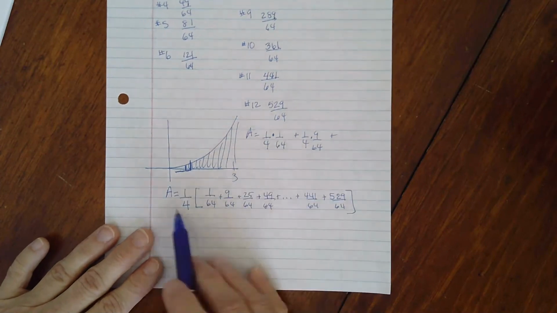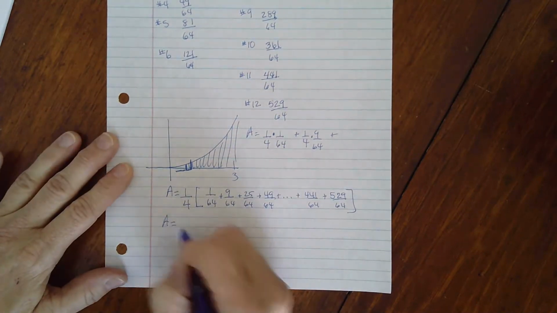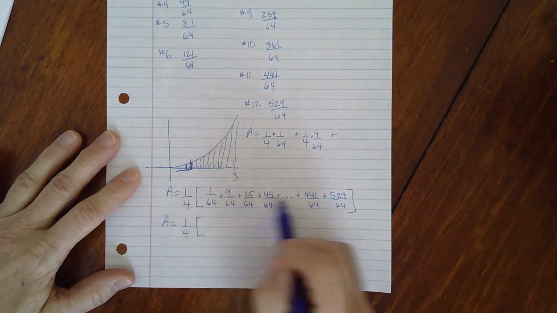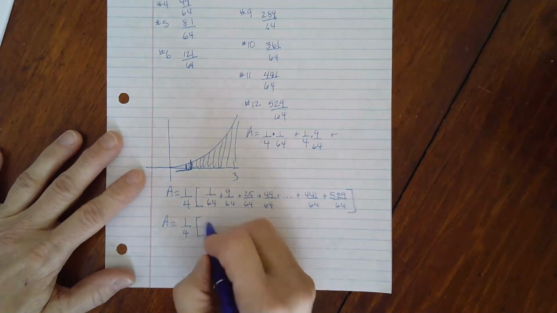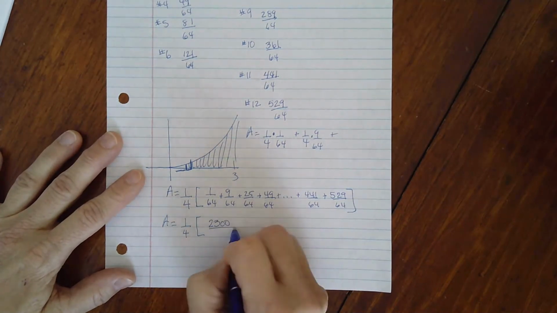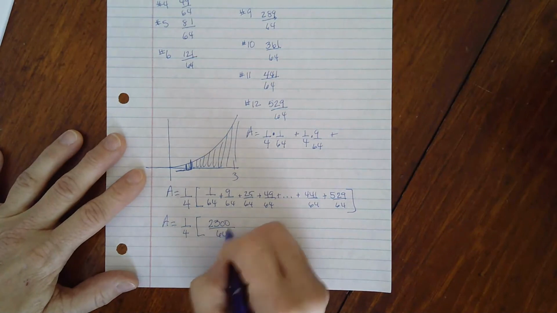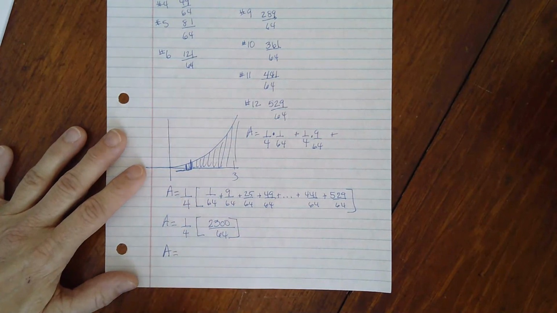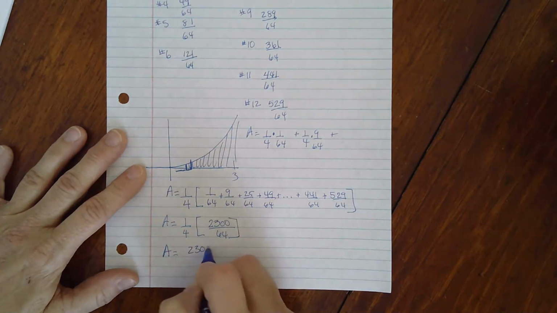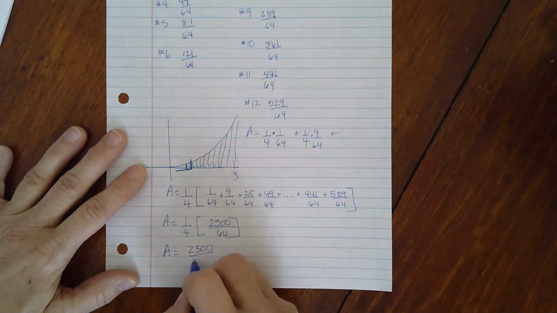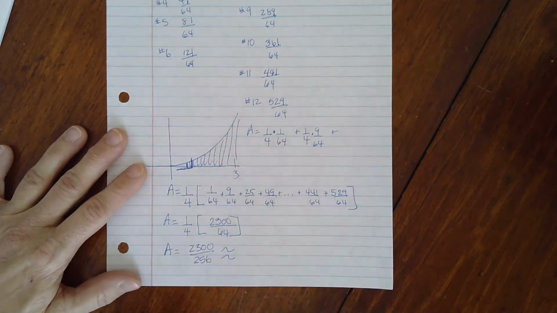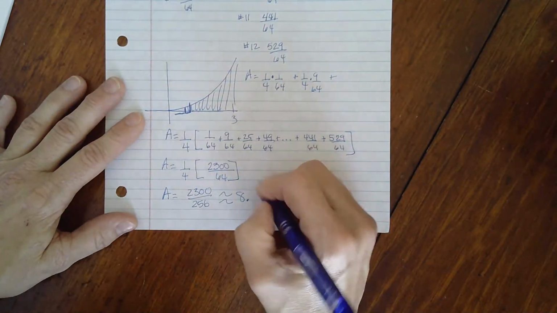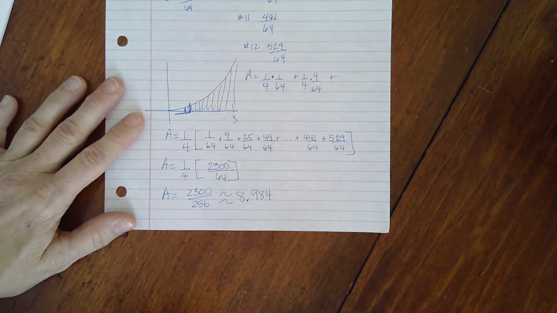Okay, so jumping to the answer, I will simply tell you that all of these 12 values add up to be 2,300 over 64. And if we condense that a little bit more, we're going to get 2,300 over 256, and that will calculate out to 8.984.